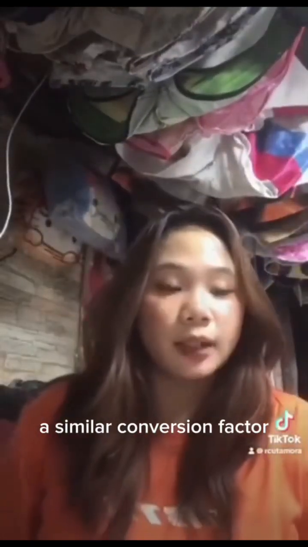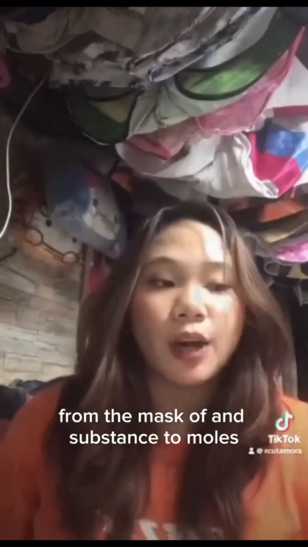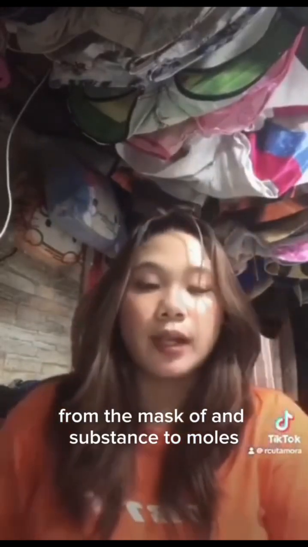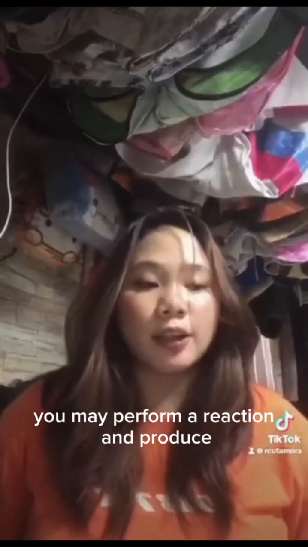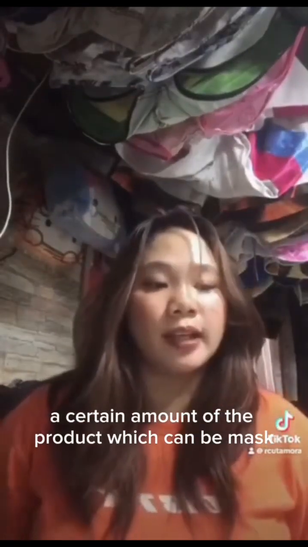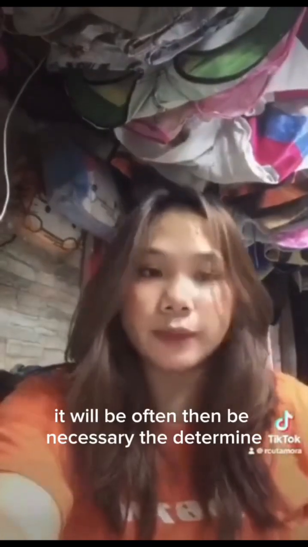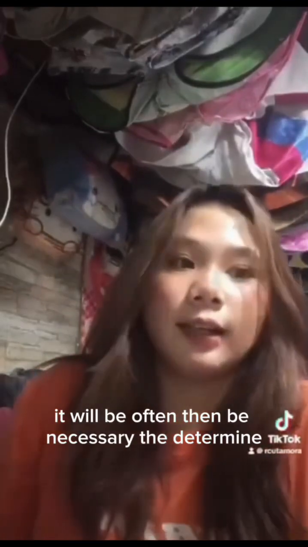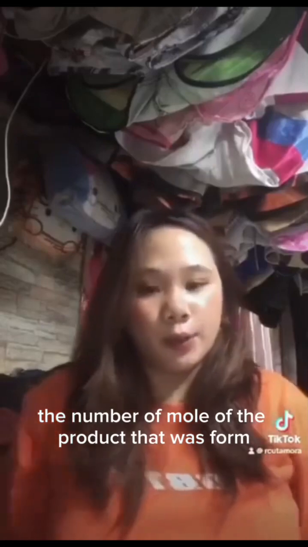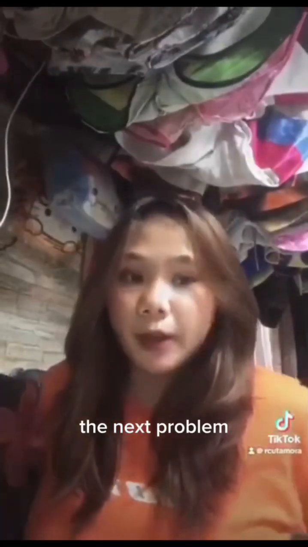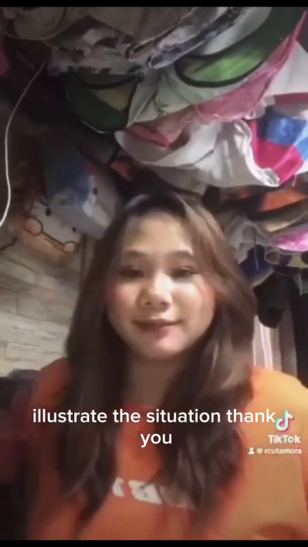A similar conversion factor utilizing molar mass can be used to convert from the mass of a substance to moles. In a laboratory situation, you may perform a reaction and produce a certain amount of product which can be measured by mass. It will often then be necessary to determine the number of moles of the product that was formed. The next problem illustrates this situation. Thank you.